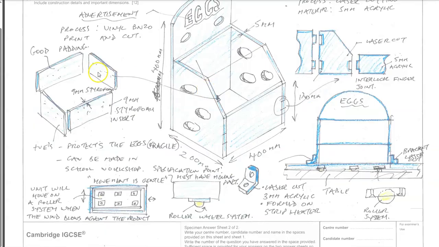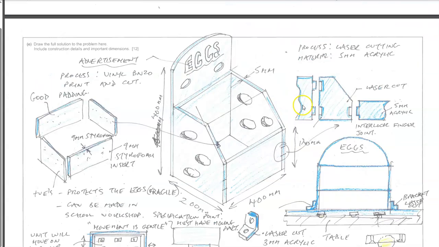So in section E, I've done a section of the padded area that goes inside here, that will go inside the box, made from 9mm styrofoam. It's also the advertisement's been cut on a vinyl BN20 print and cut machine. Styrofoam will be cut by hand, made in a school workshop, and that protects the eggs because they're fragile. Dimensions are put 400, 200, 400, and a height of 120 at the front.